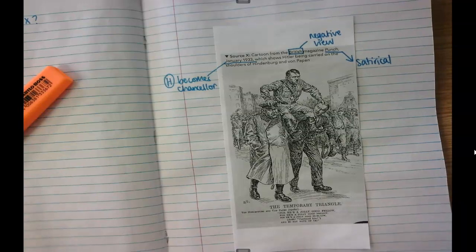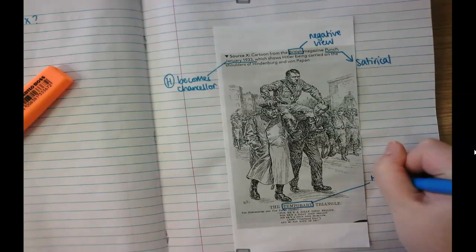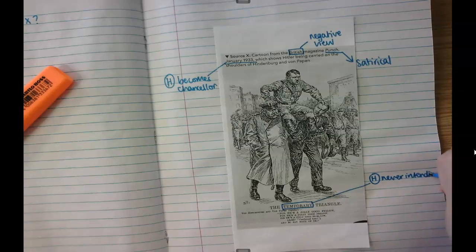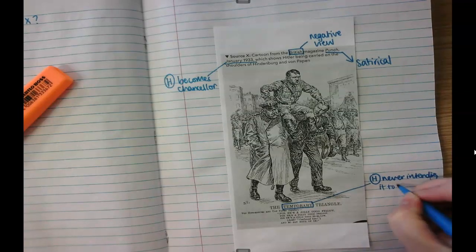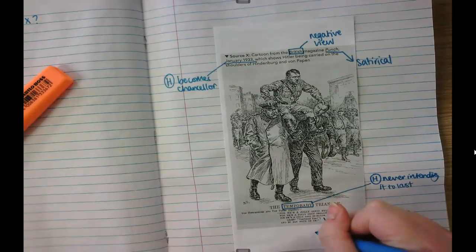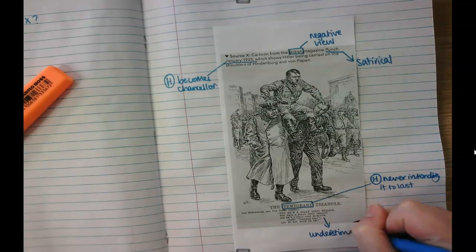This is quite a famous source. It's called the temporary triangle. The nature of it being temporary straight away, we know that Hitler was never intending for this to last long. Below they are singing "He's a Jolly Good Fellow," and we would link that to our knowledge of them underestimating Hitler, them thinking that they could manipulate Hitler. Remember that von Papen said that he could make Hitler squeak.